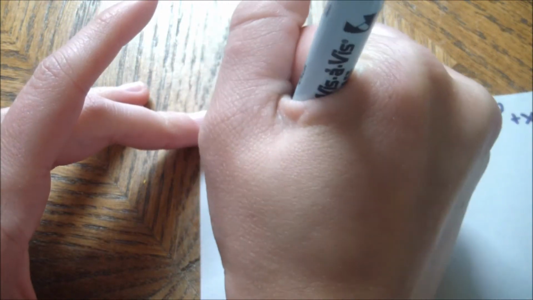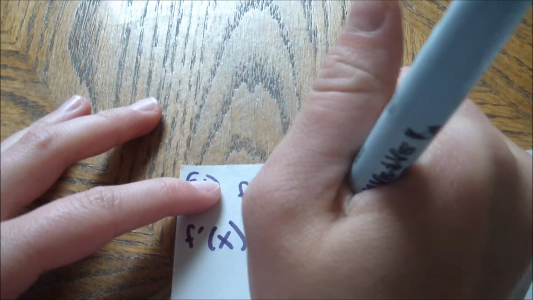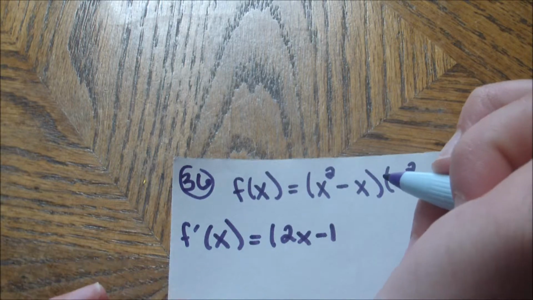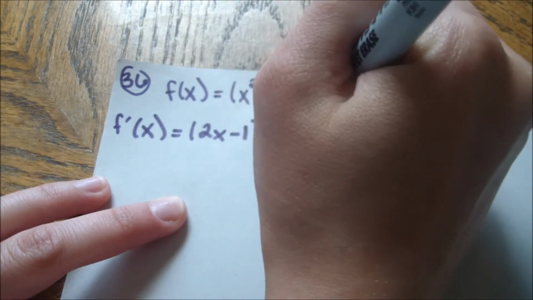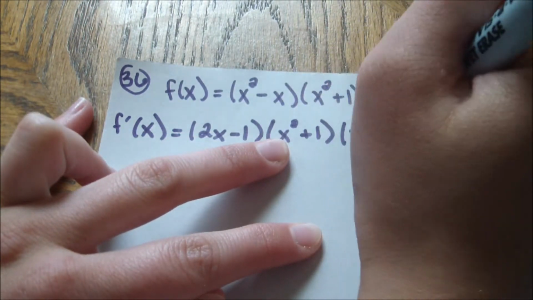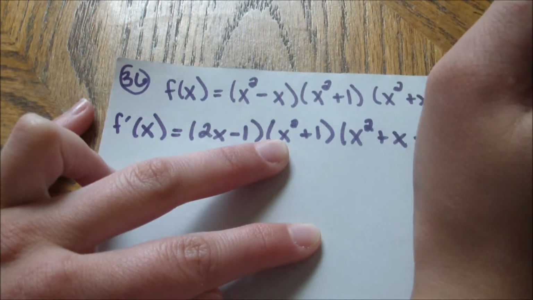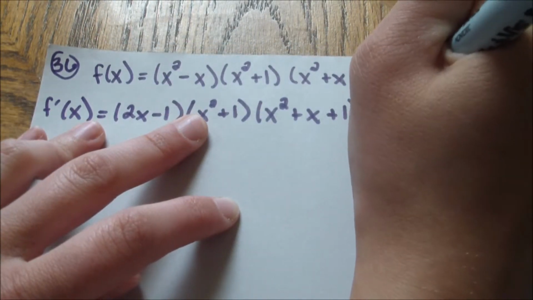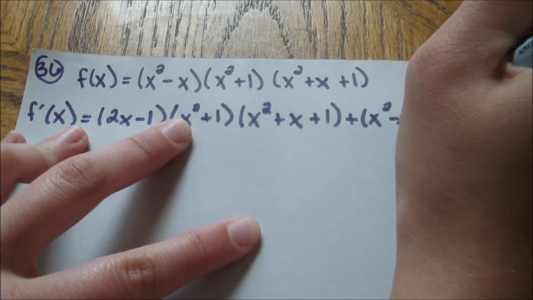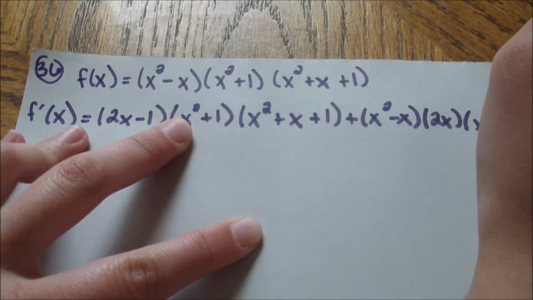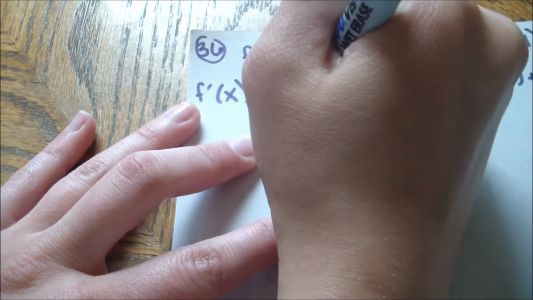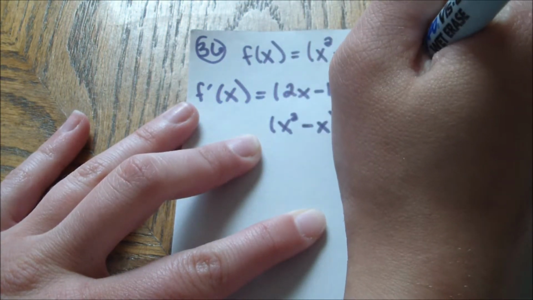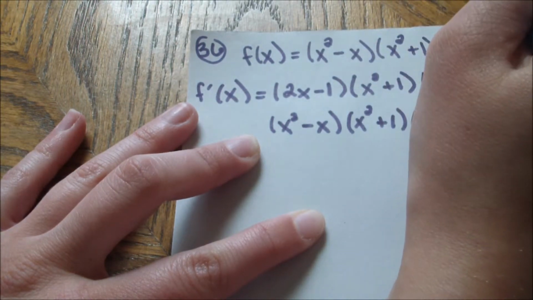So f prime of x equals 2x minus 1 times x squared plus 1 times x squared plus x plus 1, plus x squared minus x times 2x times x squared plus x plus 1, plus, and we'll bring it down, x squared minus x times x squared plus 1 times 2x plus 1.